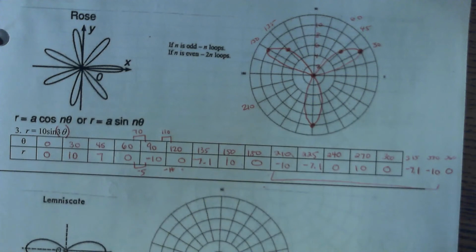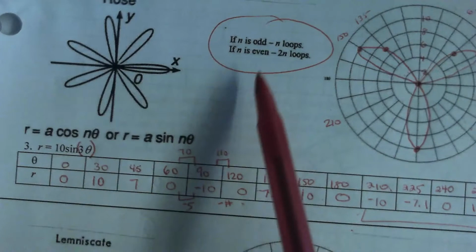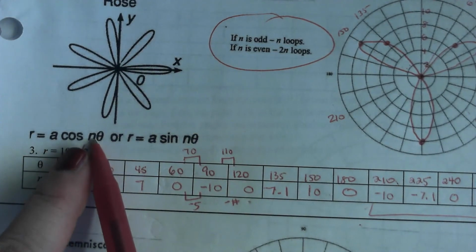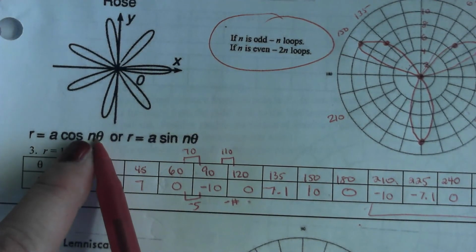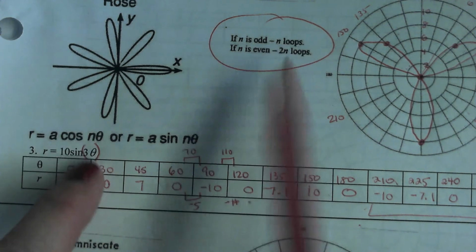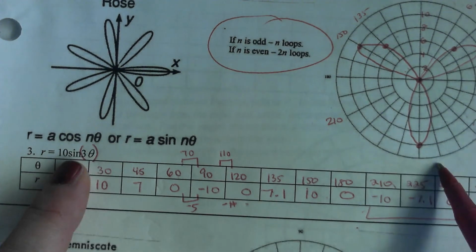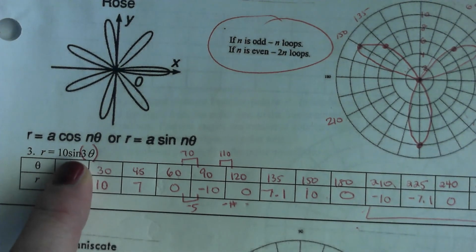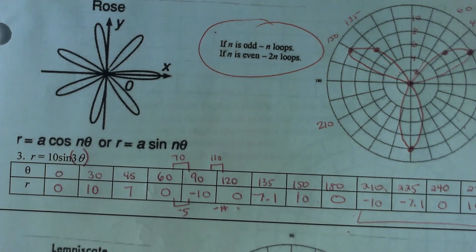Not all of them will do that. I'm trying to remember the patterns. Oh, right here. If n is odd, and look at your format for this, n is odd, and so we have n loops. N was 3, we have 3 loops. They repeated twice, though. It was the same 3 loops 2 times. So it was 6 loops, but it appears to be 3. Follow?